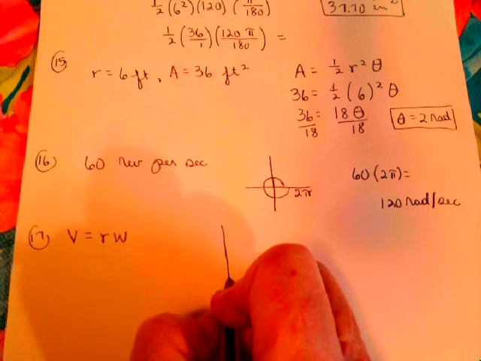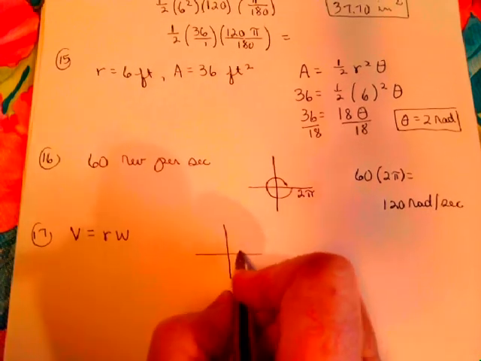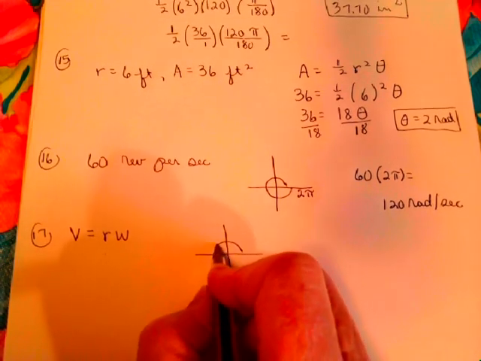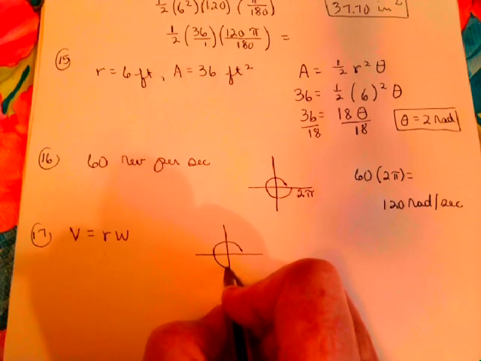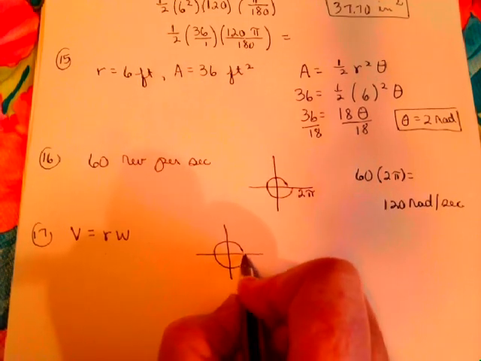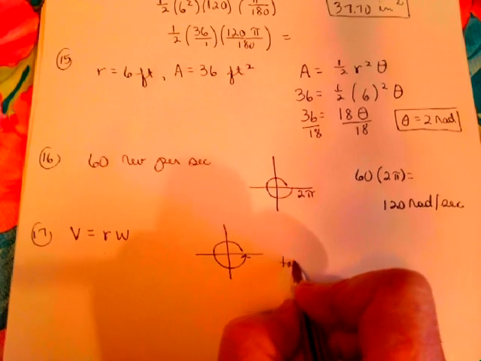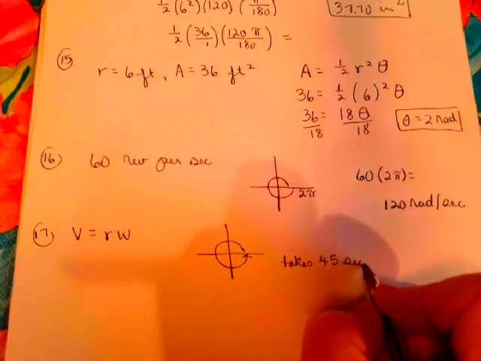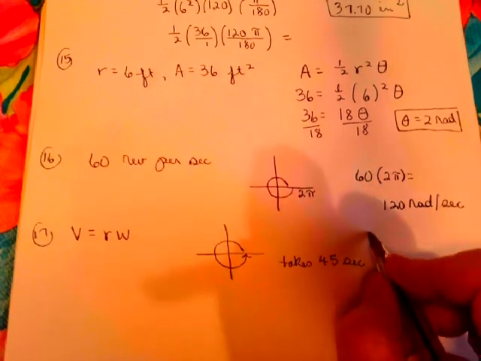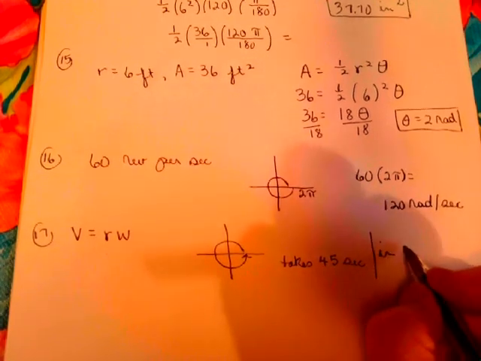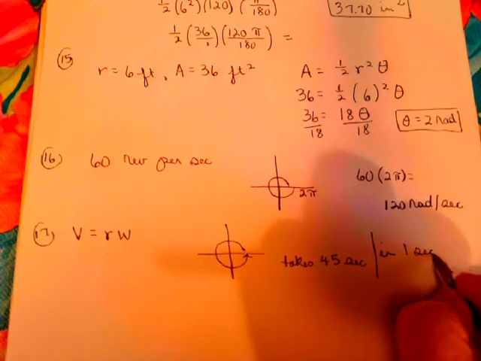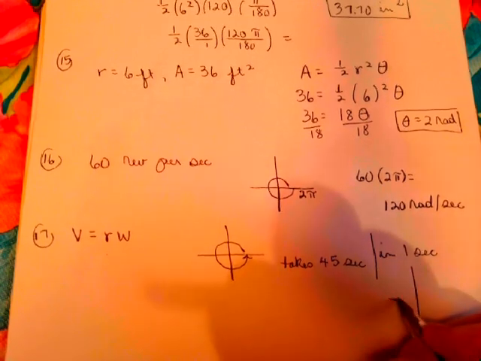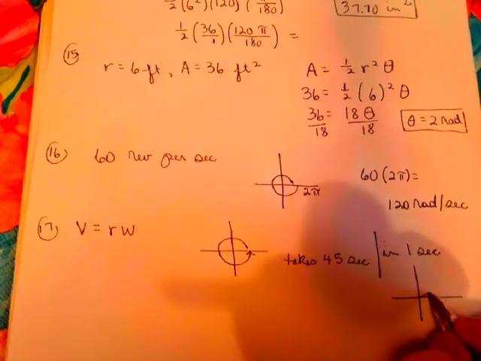If it makes the entire revolution all the way around in 45 seconds, all the way around takes 45 seconds. So, in 1 second, they only go 1/45 of the way around.